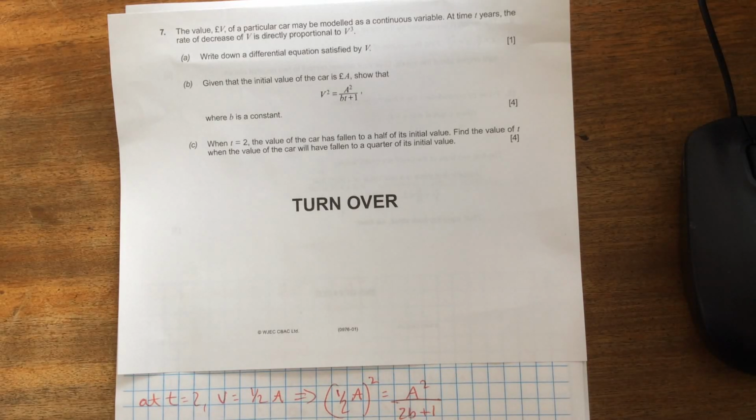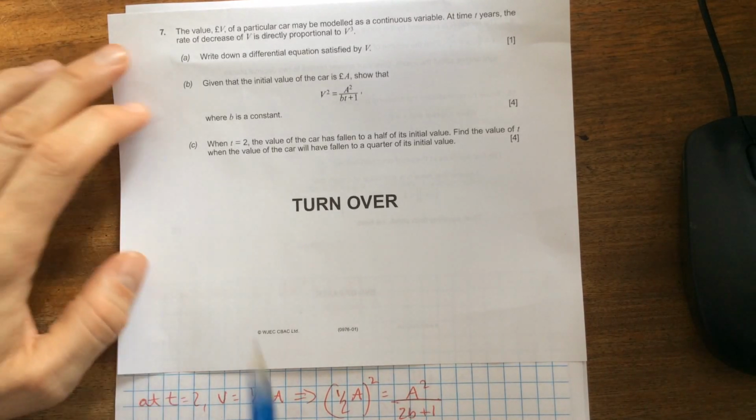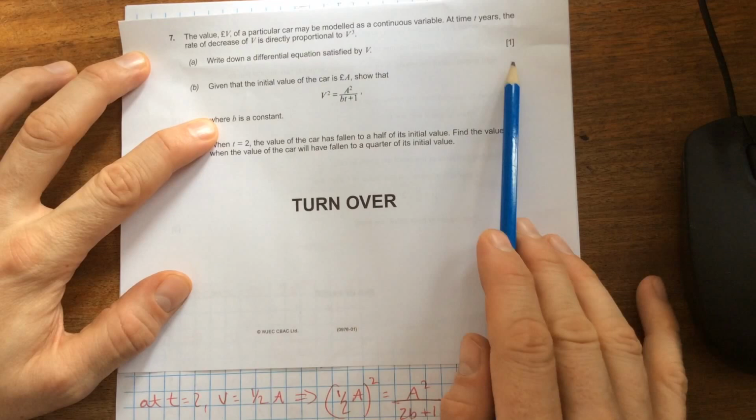Question 7 of the C4 paper in 2016, and it's our differential equations question. It's a big 9-marker, and it's a little bit juicy. Got some nice algebra in it. If you take your time, it shouldn't present too many problems though. A couple of things to point out straight away.